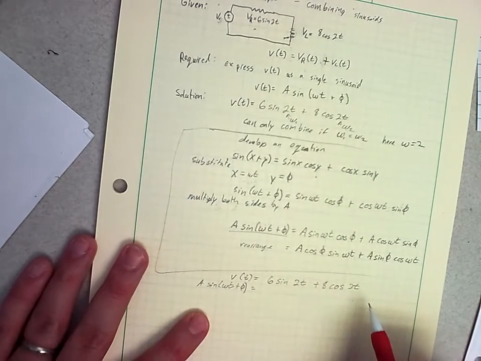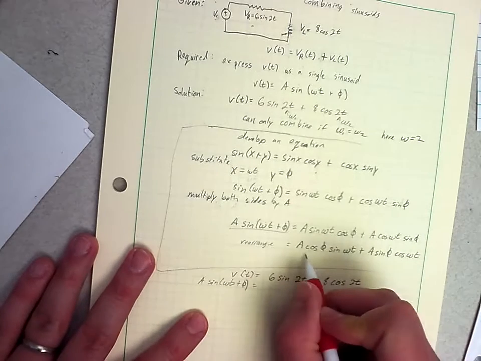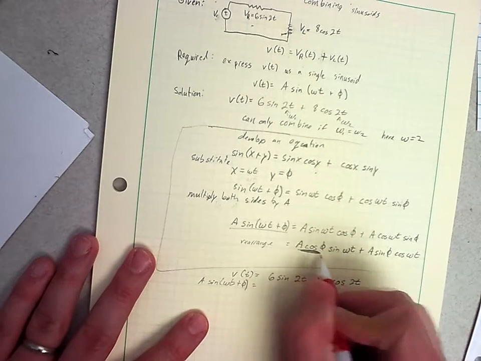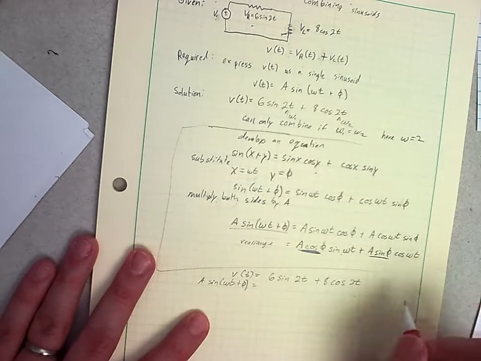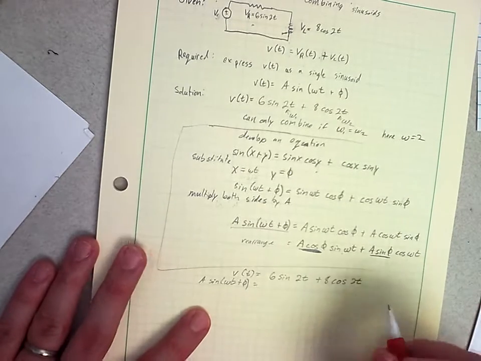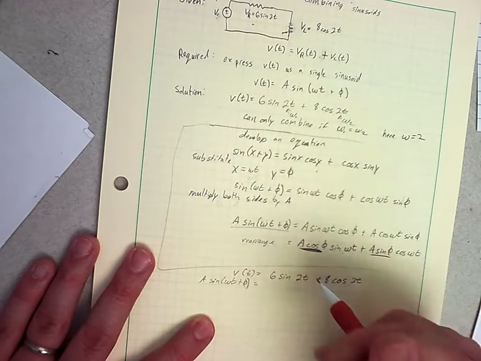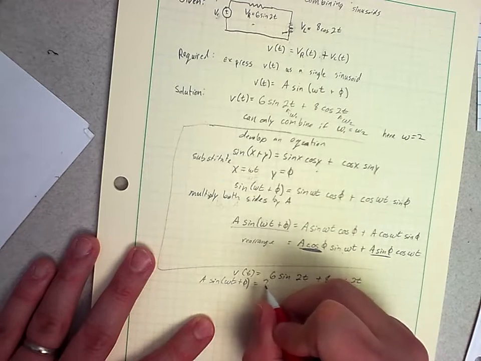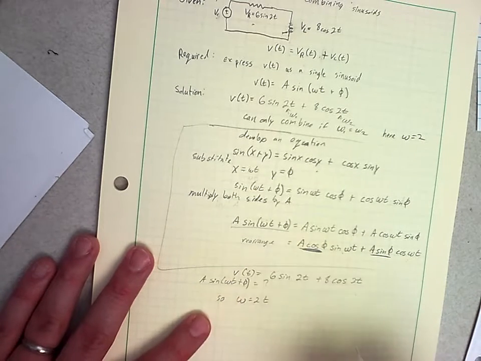If I start matching up terms here, it looks like this times sine t and that times cosine works out. So it looks like, and I've said this before, I know my omega is 2.